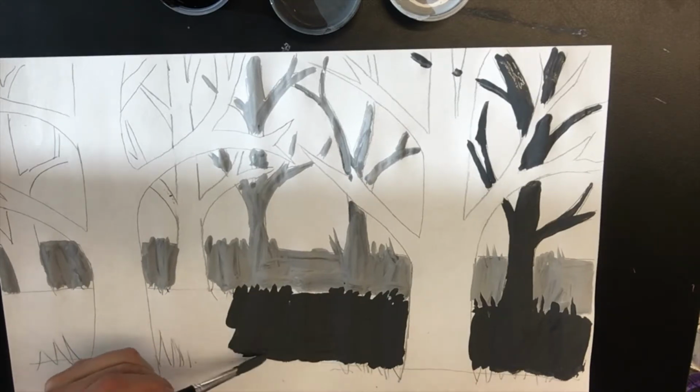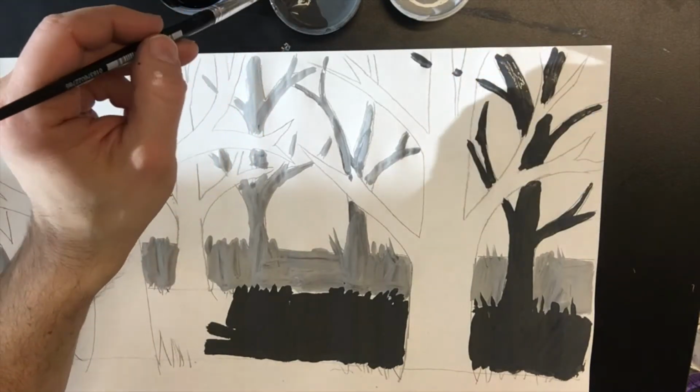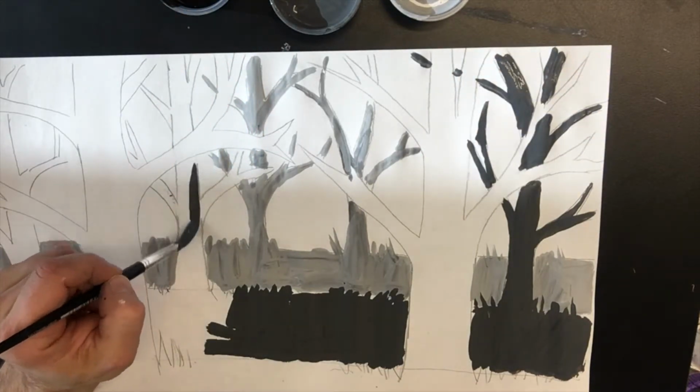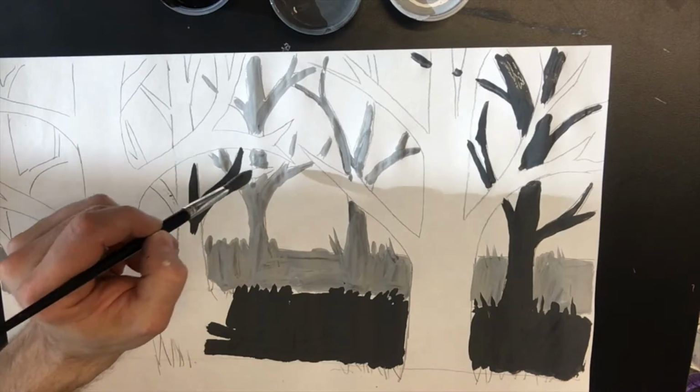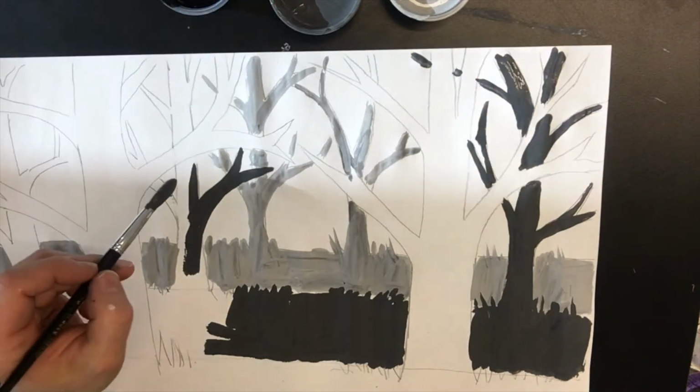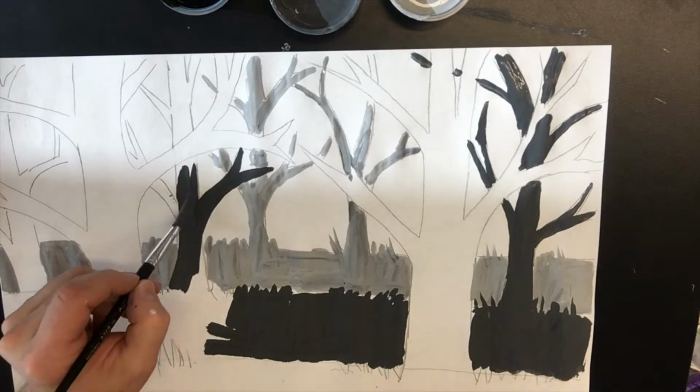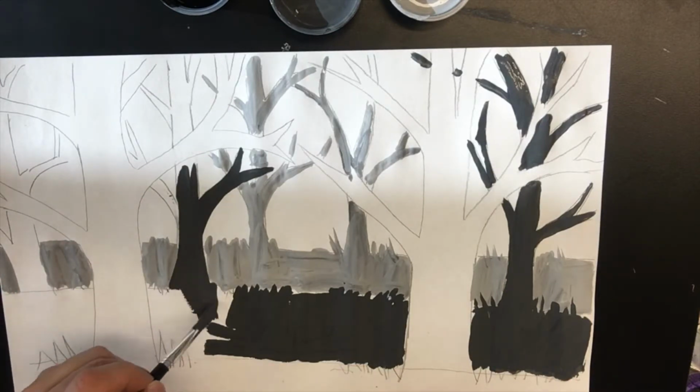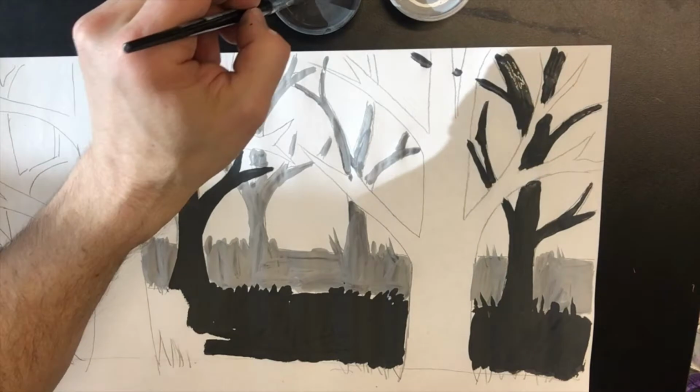And the colors have all kind of disappeared into shadow. And you can do these long strokes like I was just doing, kind of long and graceful. It's easier to do with a paintbrush than to do with a pencil.